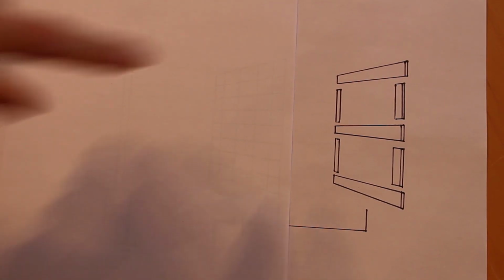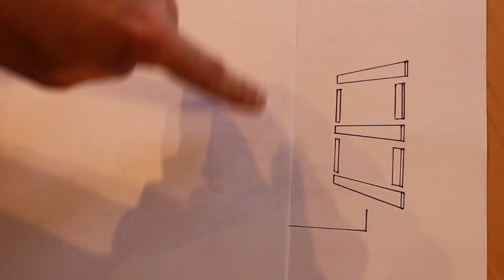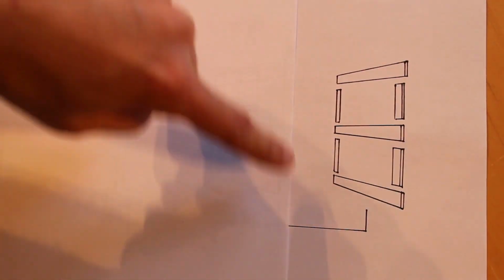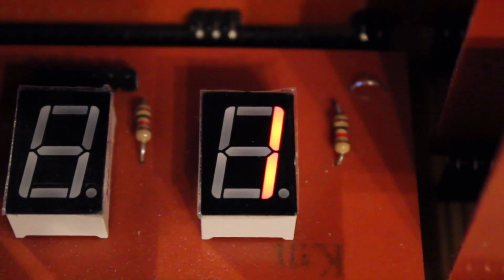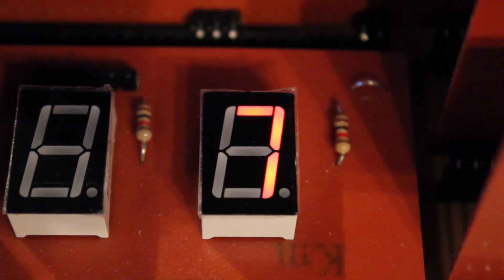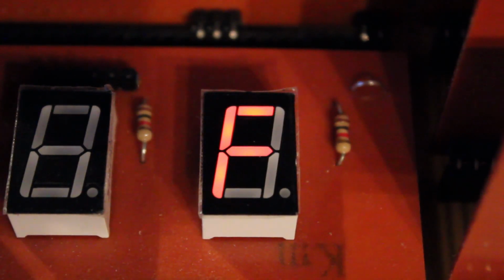Now, I did my best to draw this as three-dimensionally as possible, but this is essentially the standard layout for a 7-segment display. And that's because with these 7 segments, you can essentially write any number from 0 to 9. And you can actually write most of the alphabet as well. So you could write A, B, C, D, E, and F, and 0 through F would cover a 4-bit binary number, which is great for hexadecimal displays.